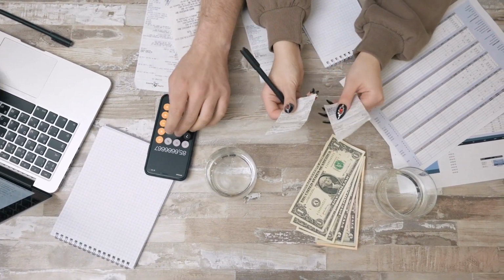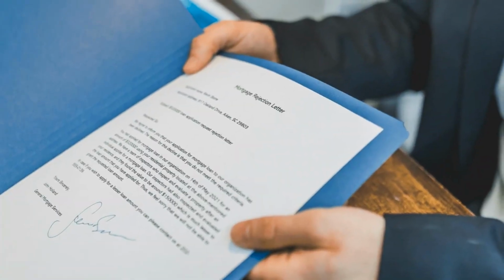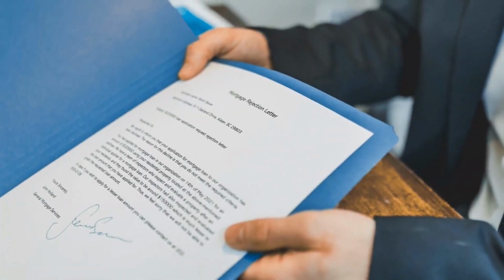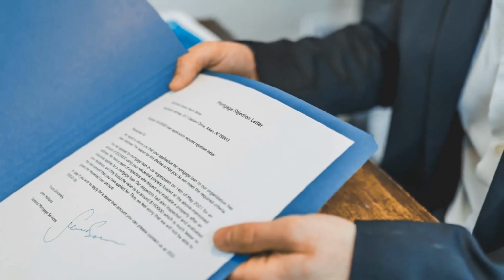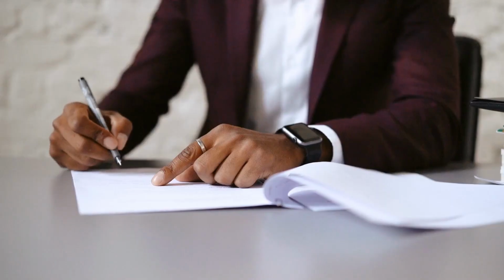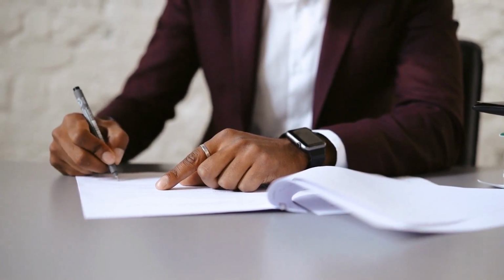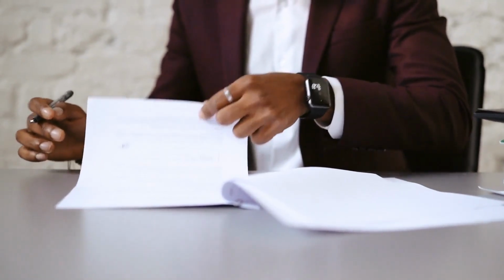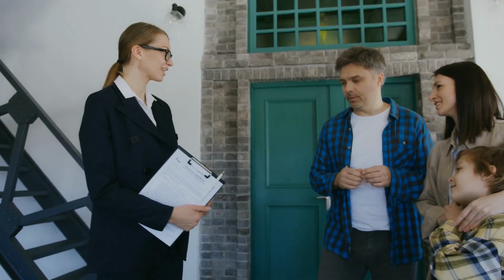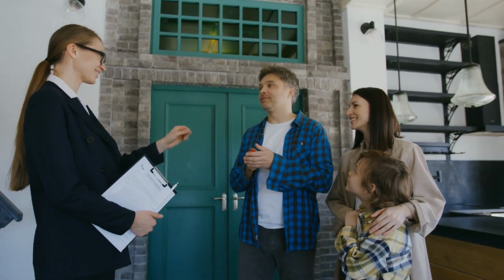Now, it's time to transfer the property deed. Obtain the appropriate deed form from your county recorder's office or online. Fill out the form, listing yourself as the grantor and your LLC as the grantee. Sign the deed, following your state's requirements for witnesses or notarization. After signing, record the deed with the registrar's office to make it part of the public record. Don't forget to update any existing lease agreements to reflect the LLC as the new landlord.